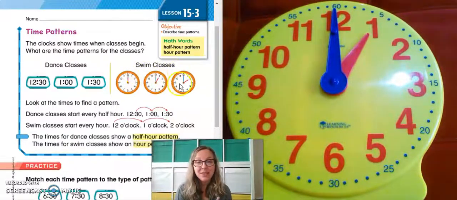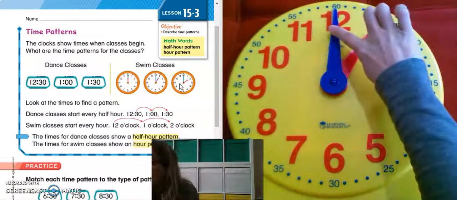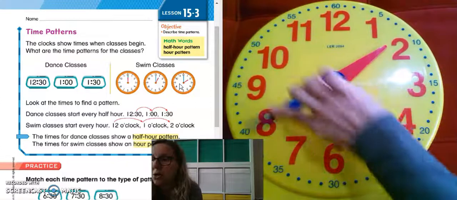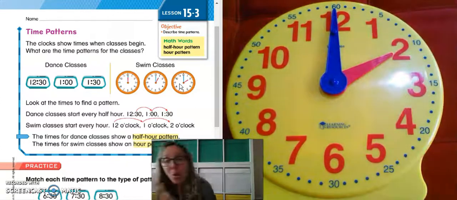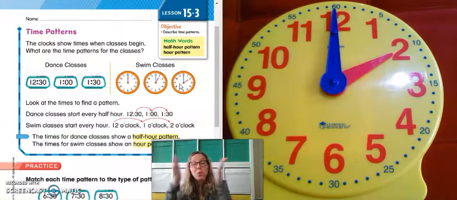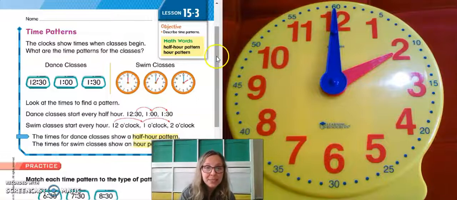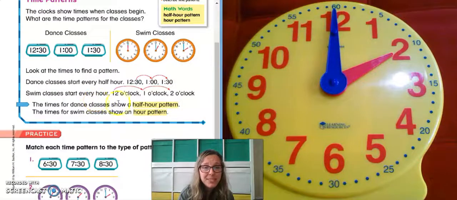And now we look at the next swim class begins at 2. So from 1 o'clock to 2 o'clock, another whole hour has gone by. So swim classes are 1 hour long, and there's a swim class every hour. Okay, so now it says here, the time for dance classes is shown in a half hour pattern. The times for swim classes are shown in an hour pattern.